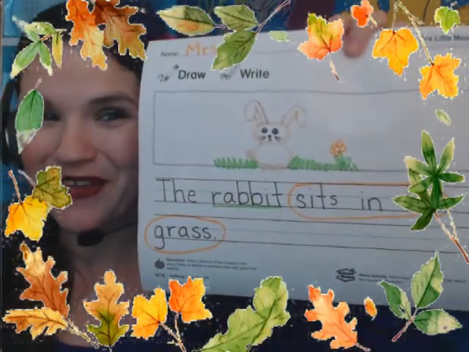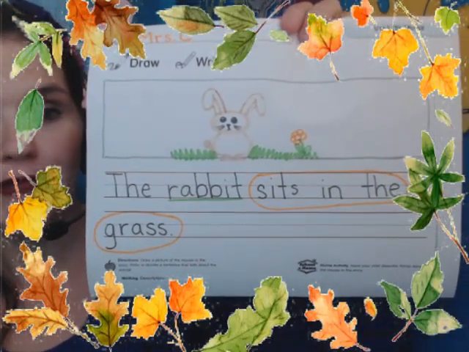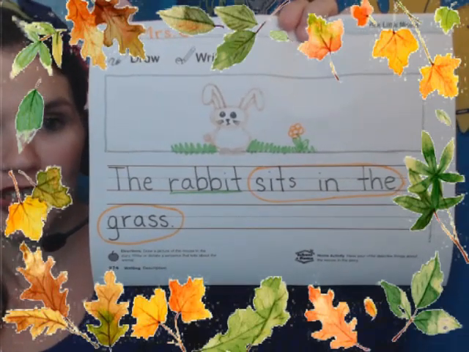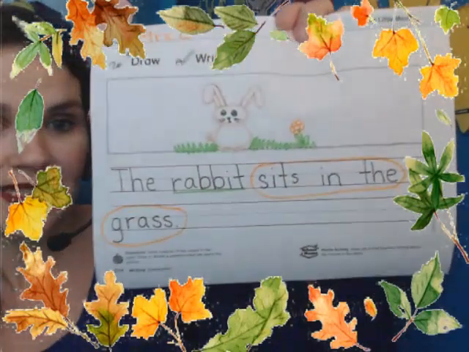So I chose a rabbit. I really like rabbits. So I drew a bunny rabbit and then I wrote about what that bunny rabbit was doing. I described what was happening in my picture. So my sentence says, the rabbit sits in the grass.